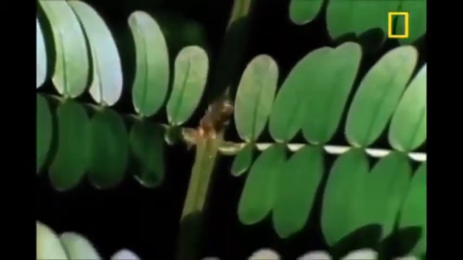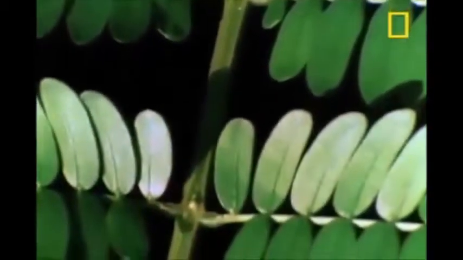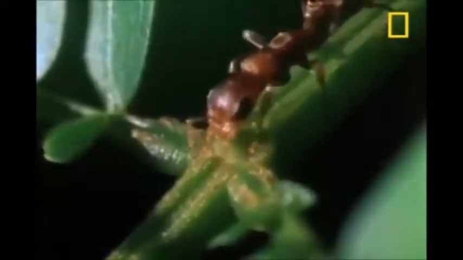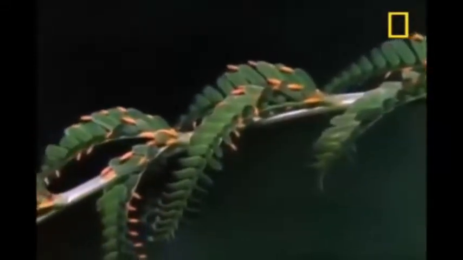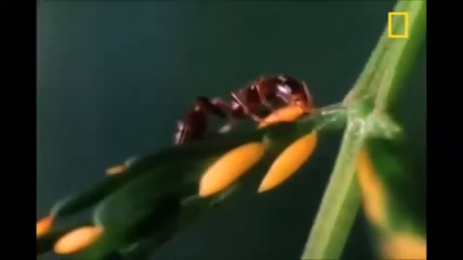Mutualism is a relationship where both organisms get a benefit. Parasitism is a relationship where the parasite harms the other organism and the parasite does not get harmed. And commensalism is where none of the species gets harmed or gets a benefit.